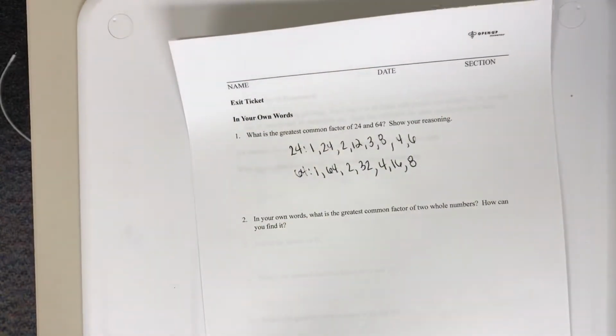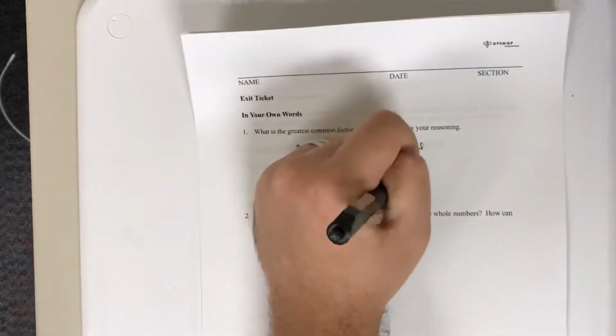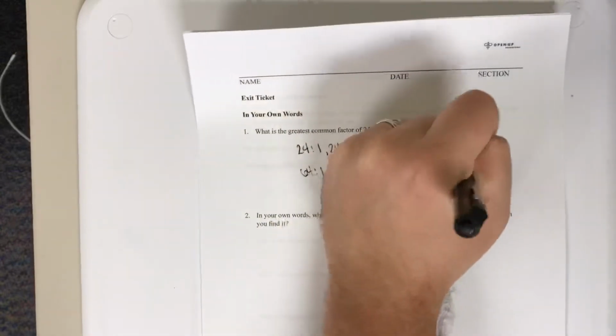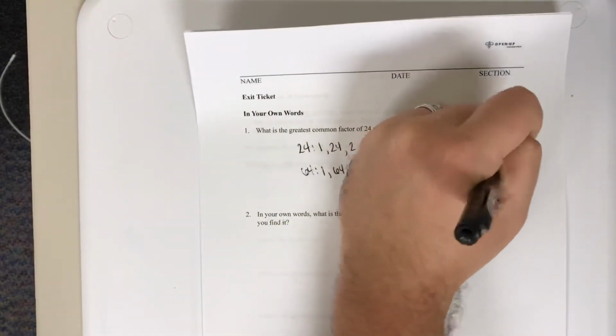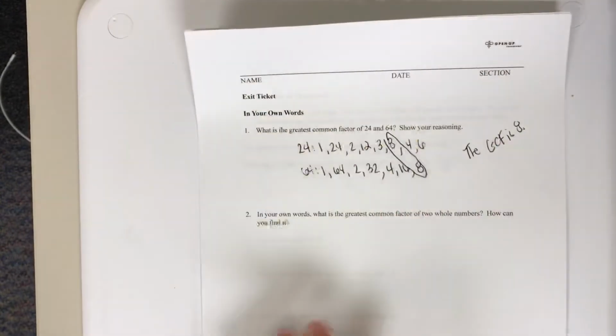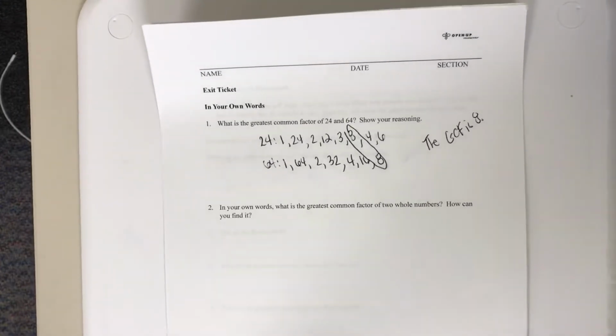And so I'm looking for the greatest common factor here of these two numbers. And so the greatest common factor between them seems to be 8. And so the GCF is 8. Which works there.